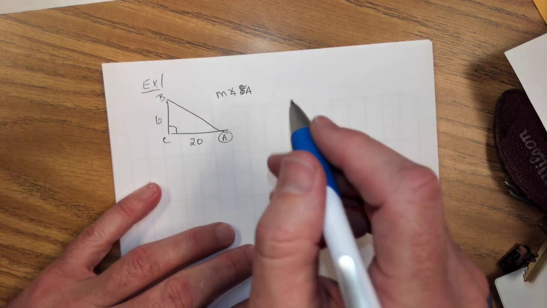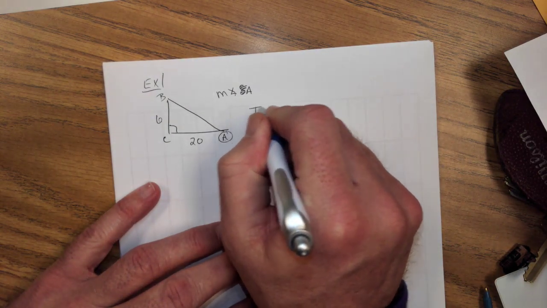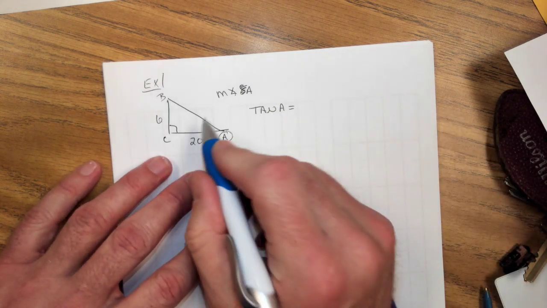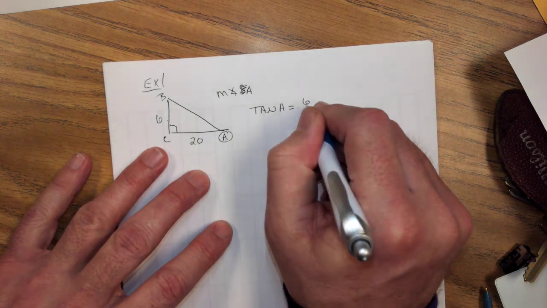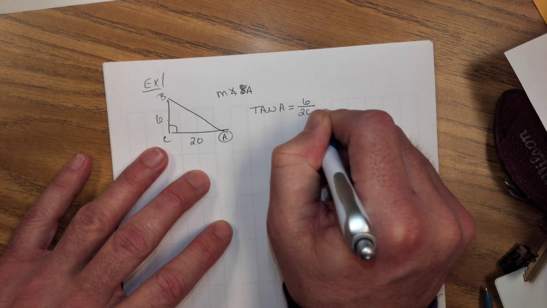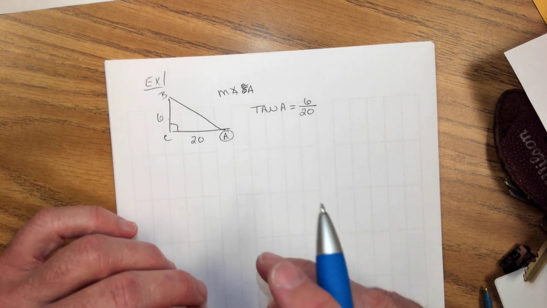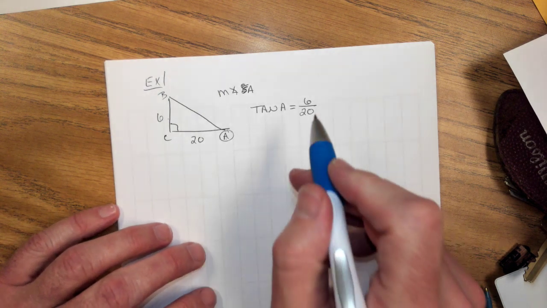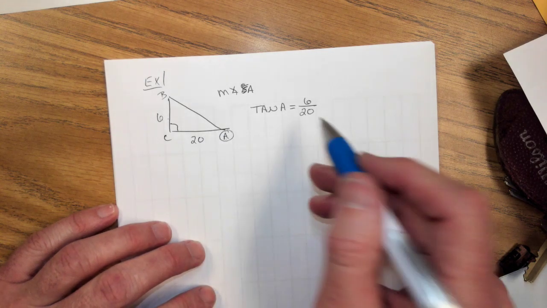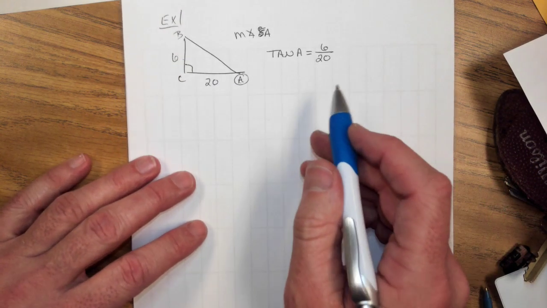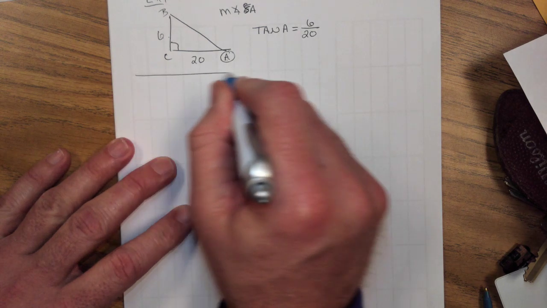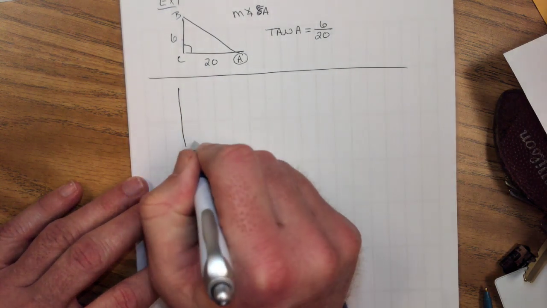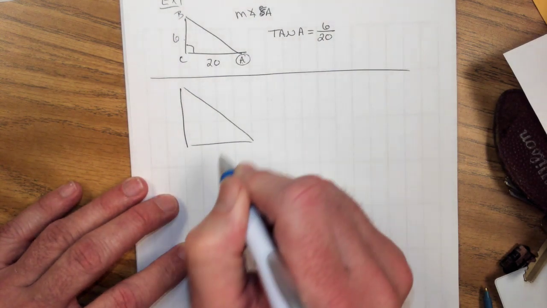So as I set this up, we'll say the tangent of angle A is equal to opposite over adjacent. And then we'll use this to help figure out the angle measure. So put that on hold. We'll talk about how to use a calculator to do that here in a second. Let's work on finding a side as well.